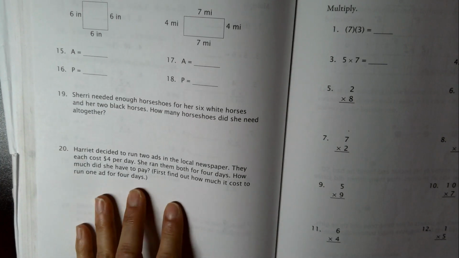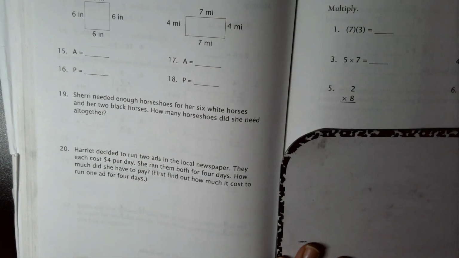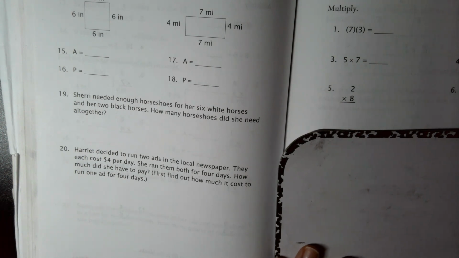Okay, so we'll do number 20. Number 20 says, Harriet decided to run 2 ads in a local newspaper. They each cost $4 per day. She ran them both for 4 days. How much did she have to pay?